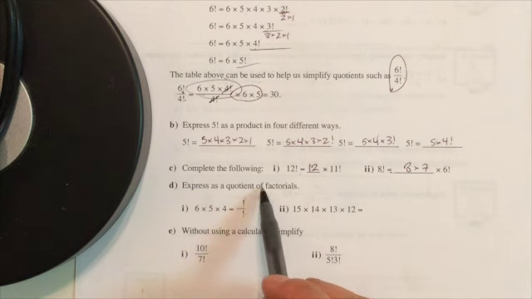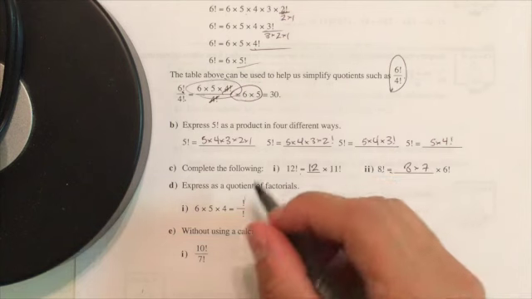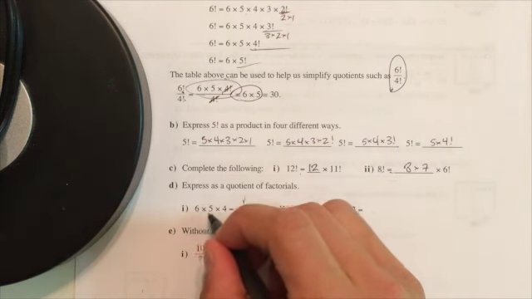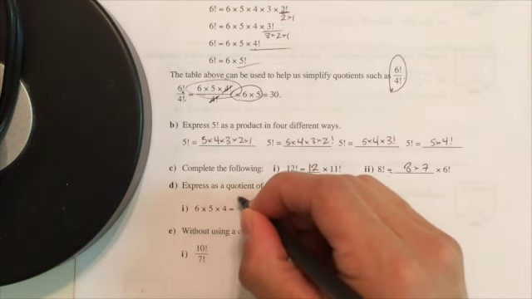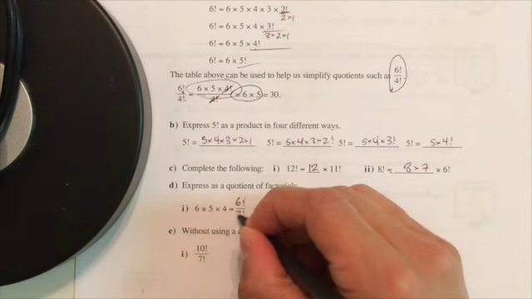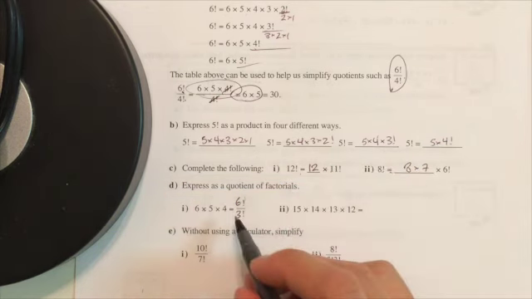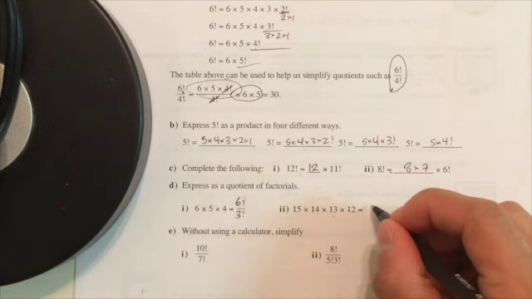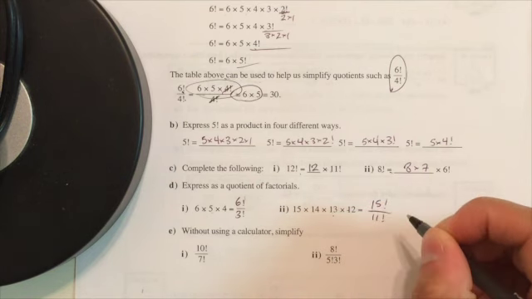Now, we can also express factorials as quotients, so as products of division. And so 6 times 5 times 4, well, 6 times 5 is 30, times 4 would be 120. We could also describe that as 6 factorial divided by 3 factorial. And 15 times 14 times 13 times 12, we could say 15 factorial divided by 11 factorial.